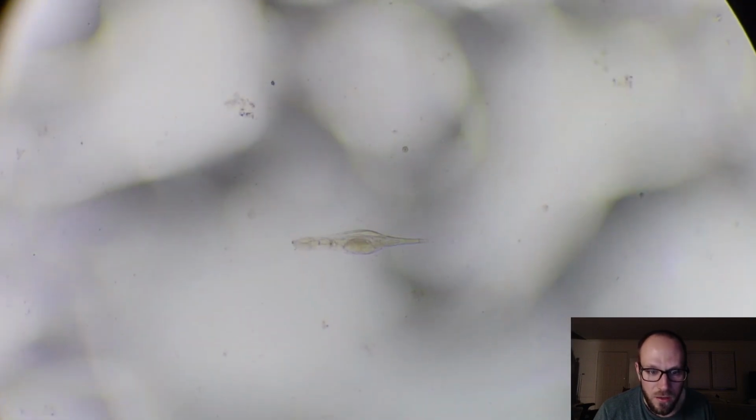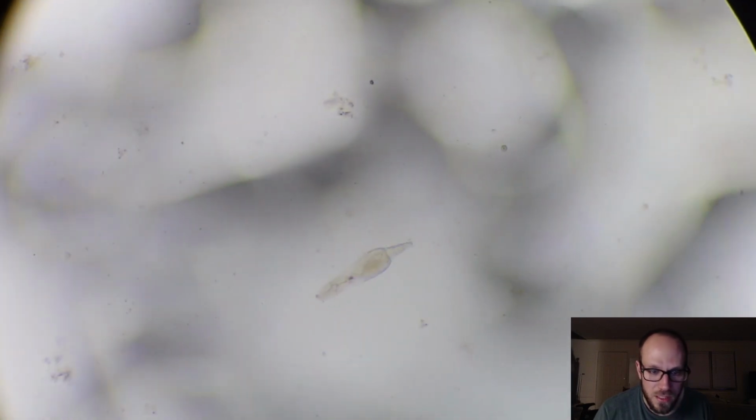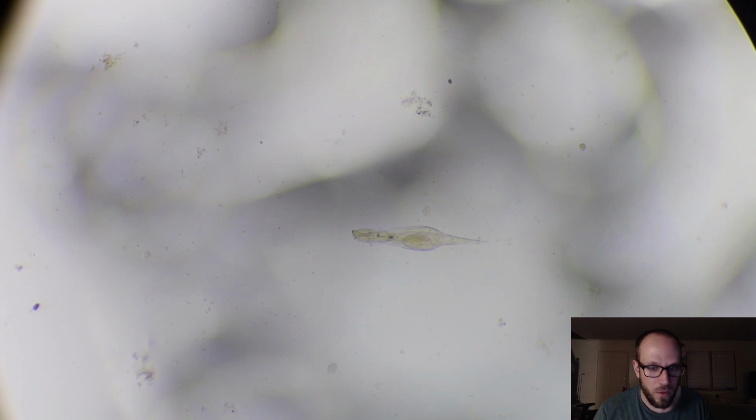But yeah, he's just searching for food. You can see his organelles. When he starts actually filter feeding, you will see his little jaws open and close. I want even more contrast. Yeah, that damn water is getting on my nerves.